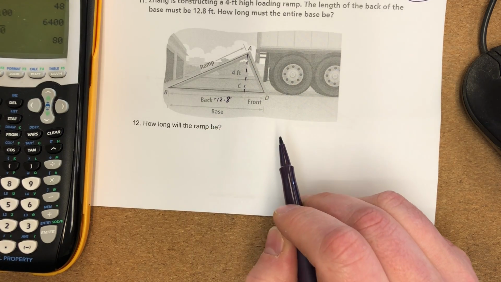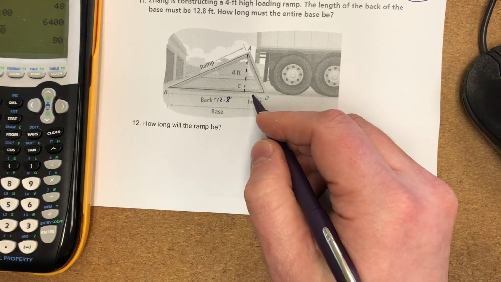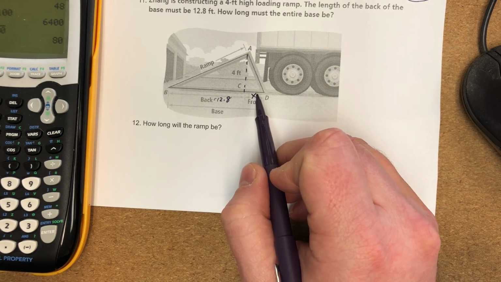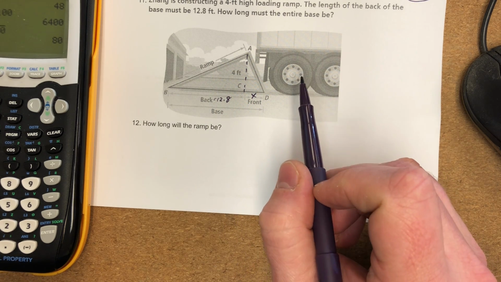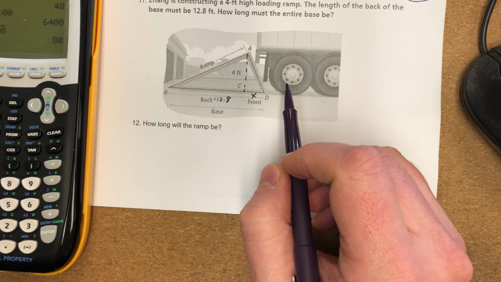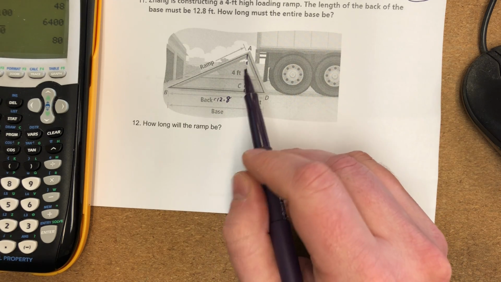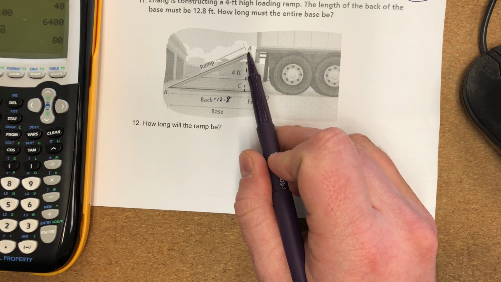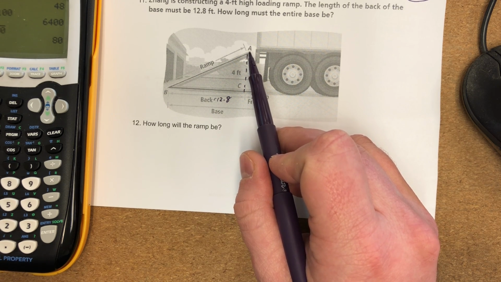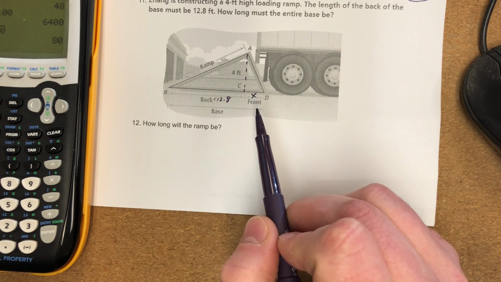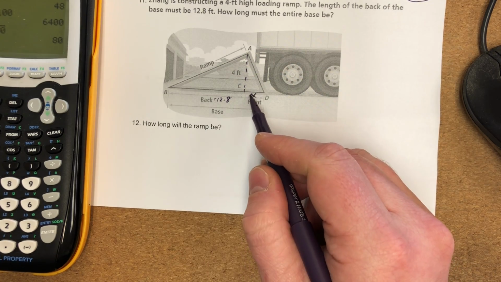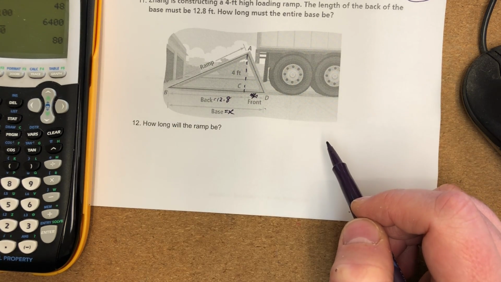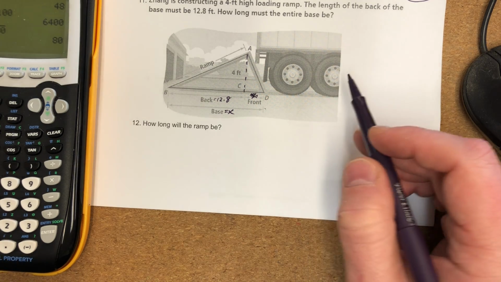How long must the entire base be? So that's our x right there, right? That's not our answer, but we need that. So let's see. This one's a little bit trickier. So we could look at the little triangle, and then, oh wait, maybe we don't want that part. We want the whole base is x. Does that do it? Let's see.